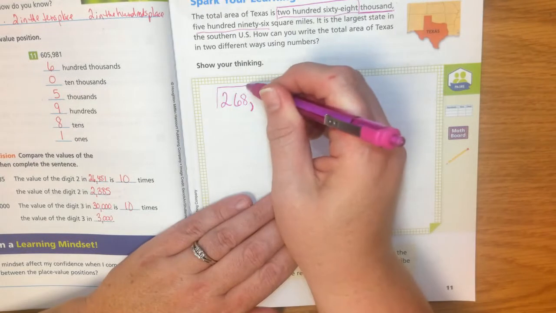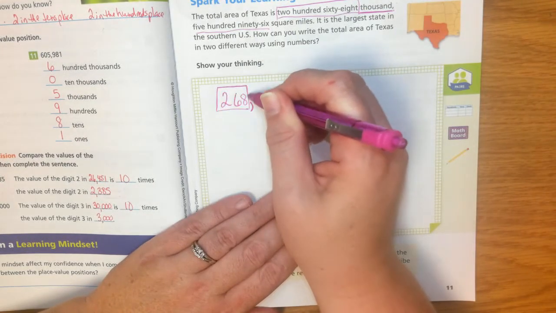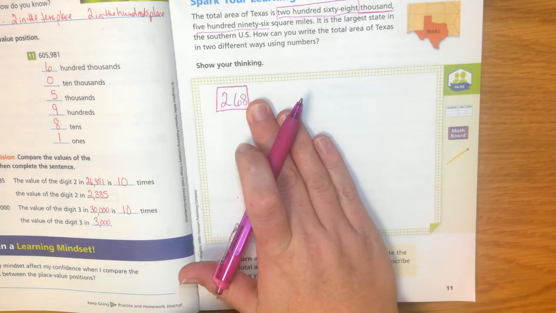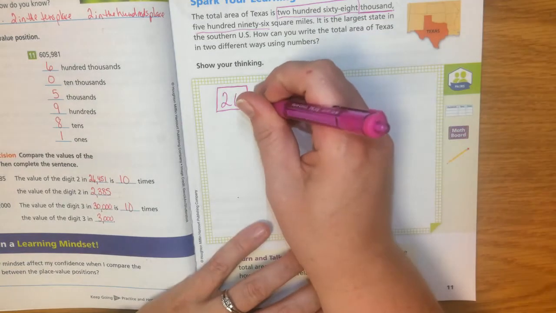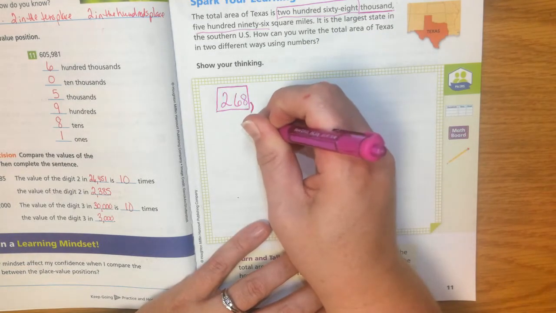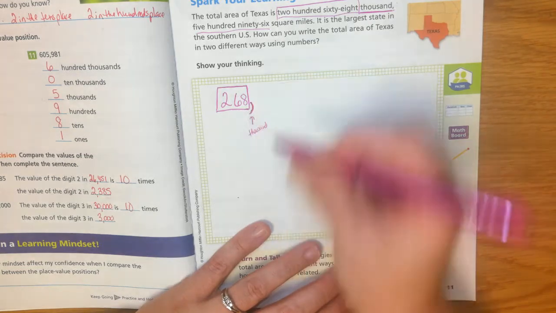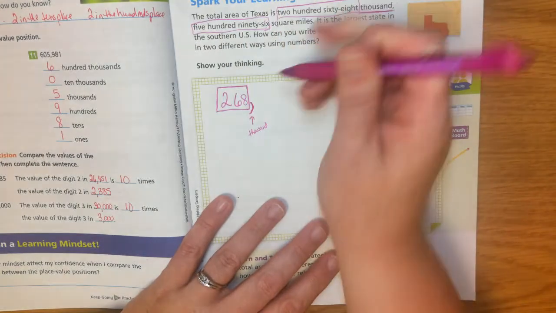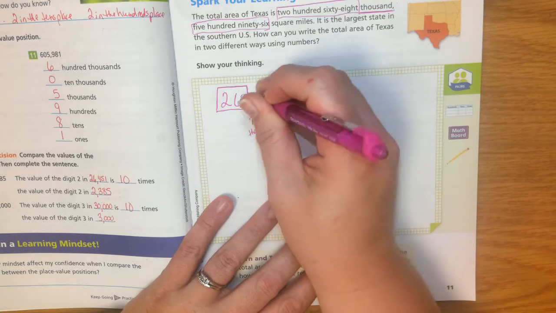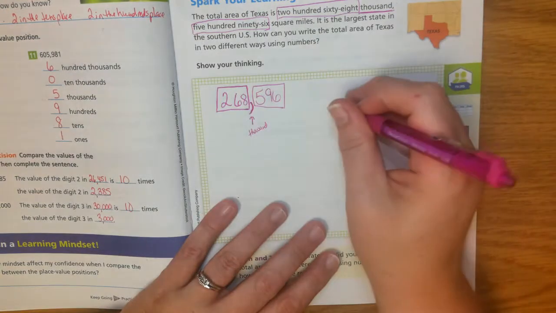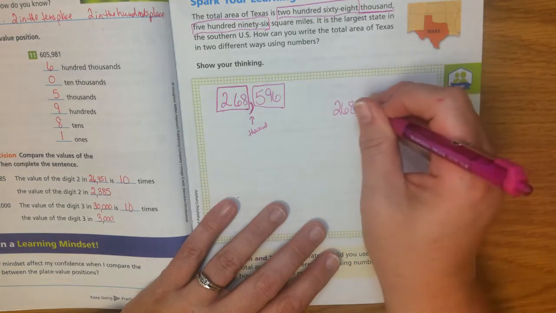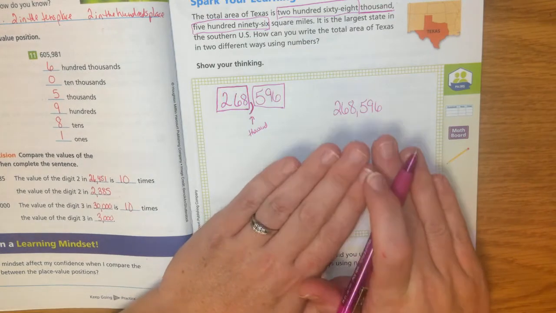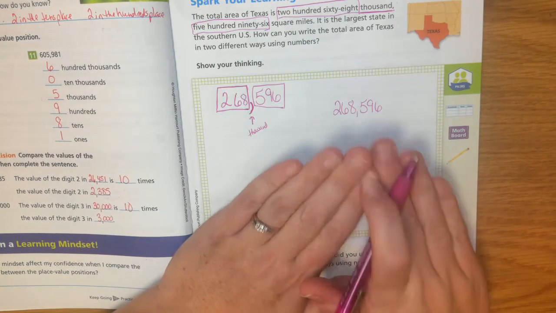Because remember in our place value chart, this all is what's called one period. You're going to read that together. 268, just like any other number, you're going to read that 268. Then the comma says to say 1,000. I'm just going to write that here just so you understand that comma tells me to say 1,000. And then I just read the rest of my number. 596. So this is period number 2. So this written as a number, 268,596. This is probably one of the trickiest pieces of place value for 4th graders.